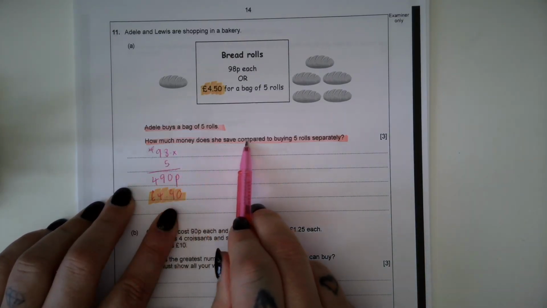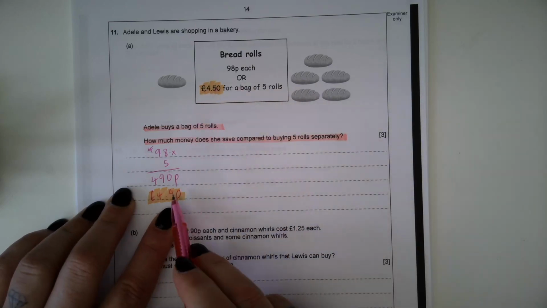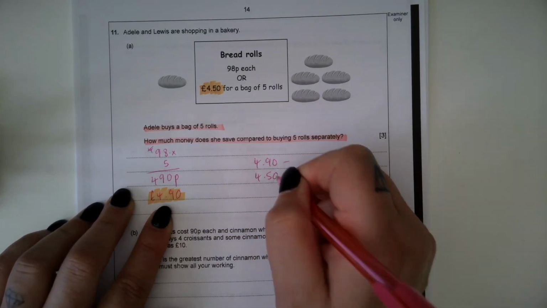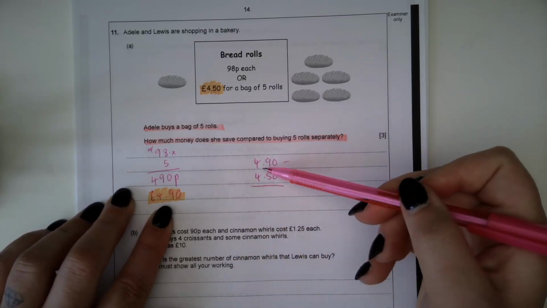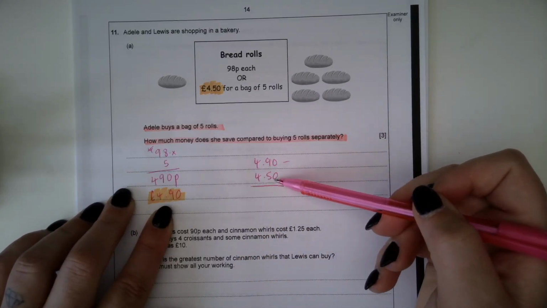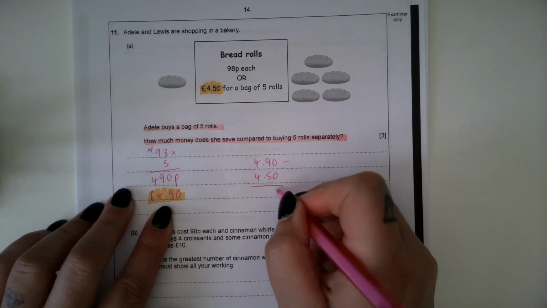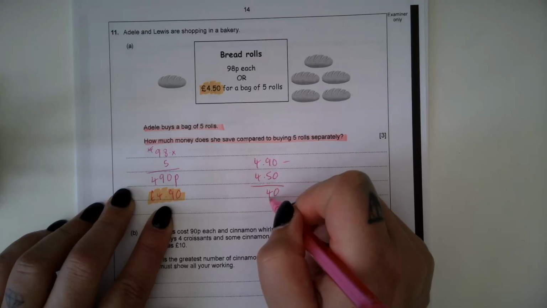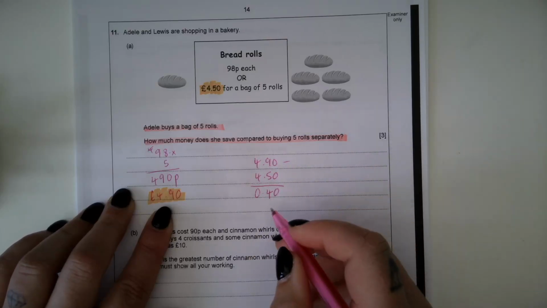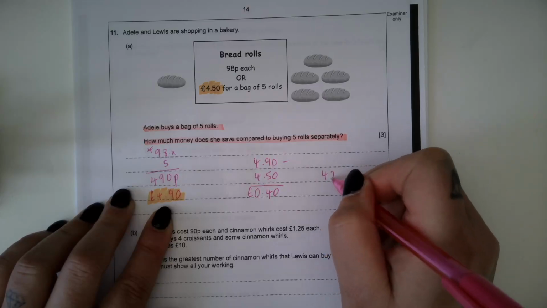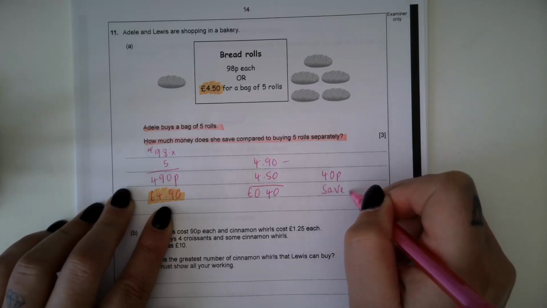We want to know how much she saves buying a bag of 5, so we're going to do £4.90 subtract £4.50, making sure when we're working with decimals, we line up those place value columns and the decimal point. 0 take away 0, 9 take away 5, 4 take away 4. So it's £0.40, which is 40 pence saved.